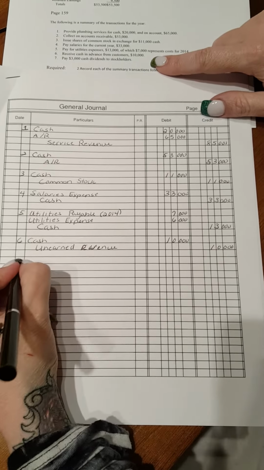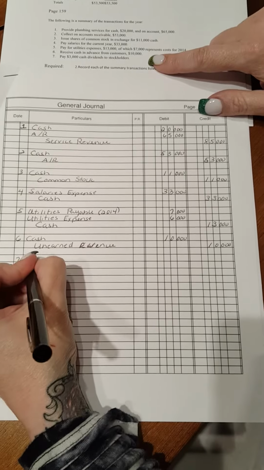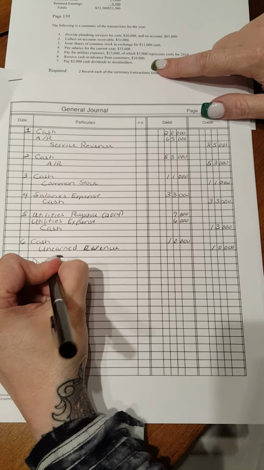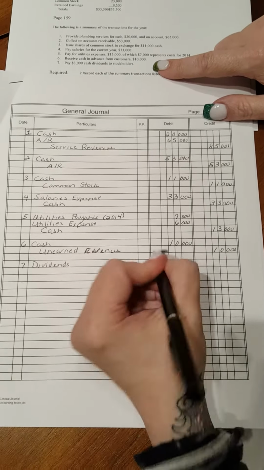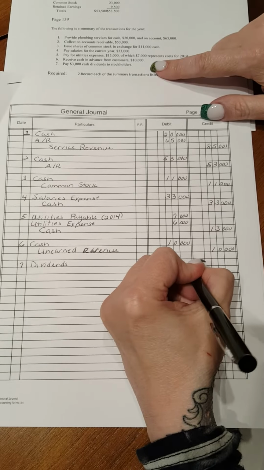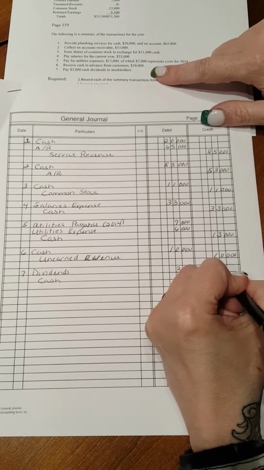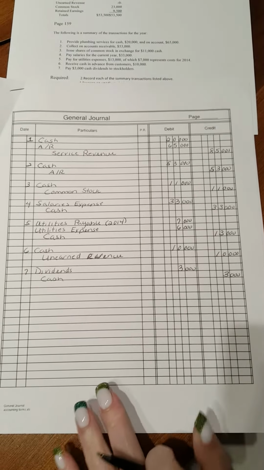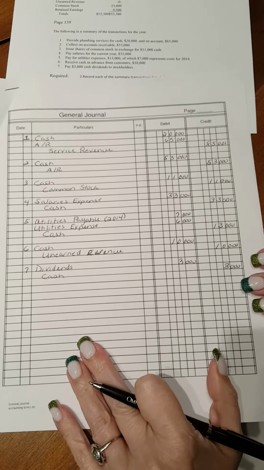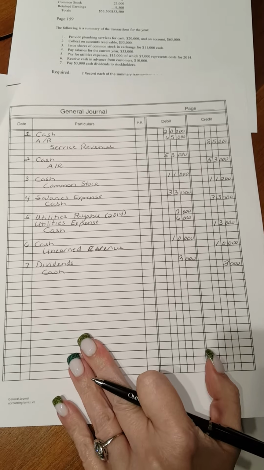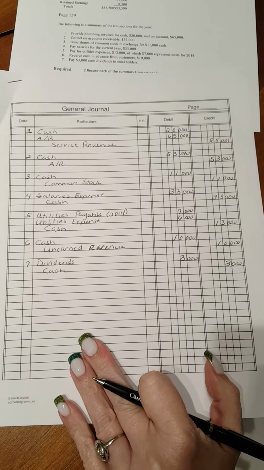And then the last one of these journal entries is we're going to pay $3,000 cash dividends to stockholders. So for number 7, we're going to have a debit to dividends of $3,000, and we're going to credit cash for $3,000. Once you've completed these journal entries, we now need to post them to the T accounts that we have in the last 2 pages of the handout.